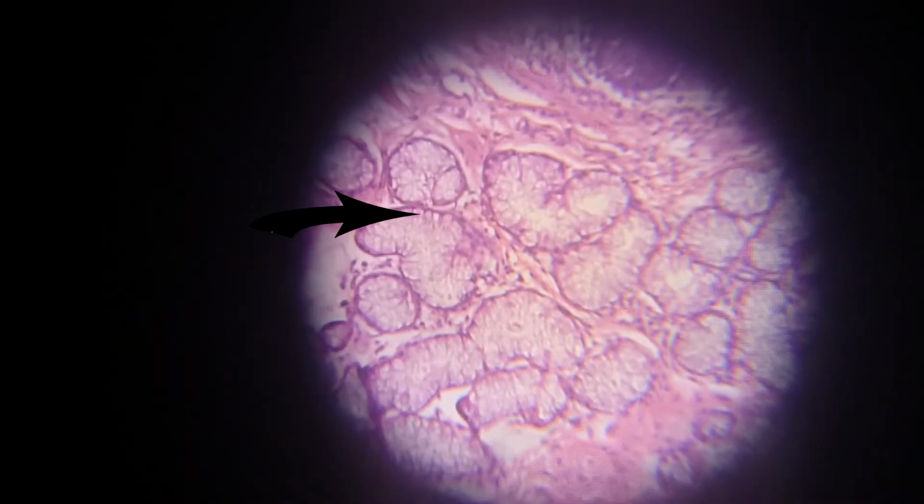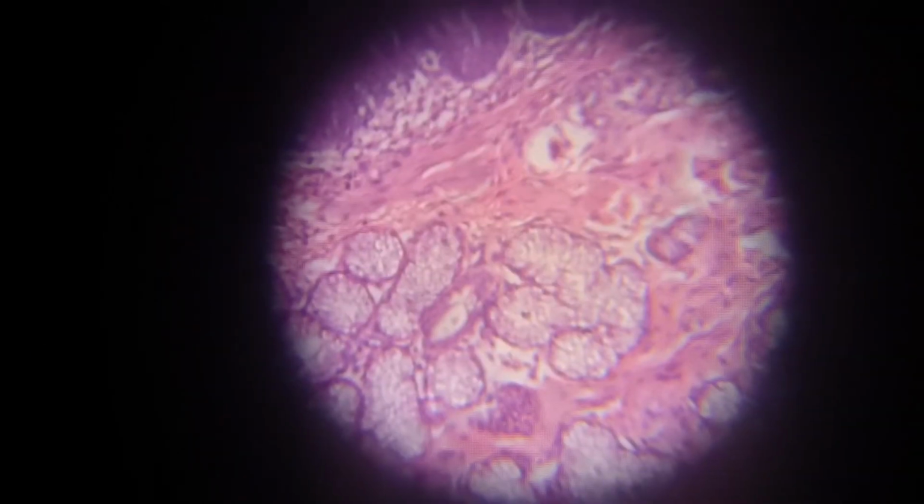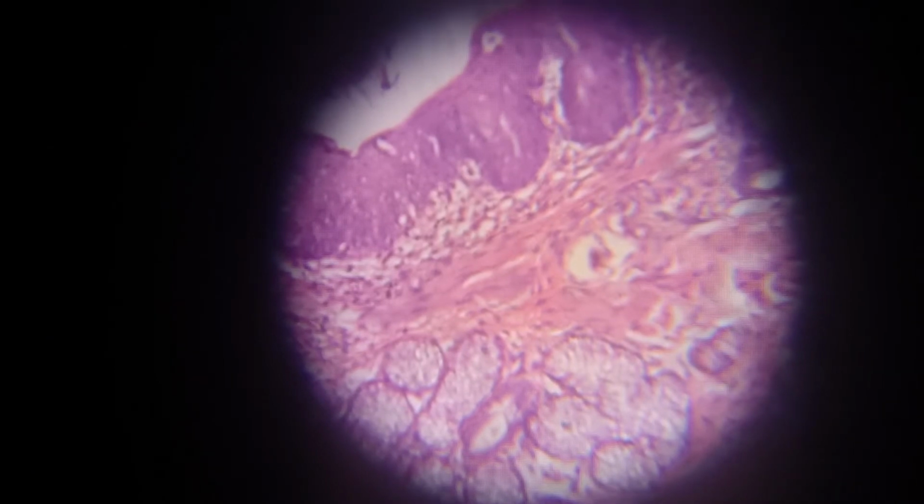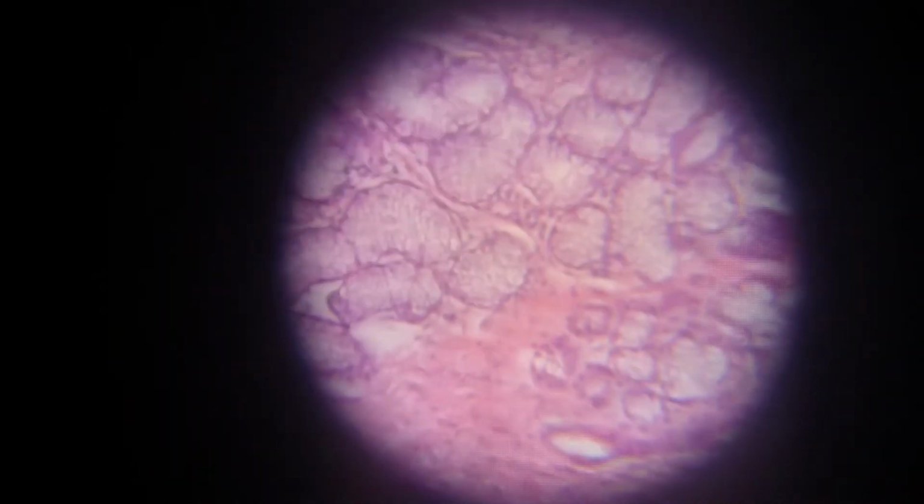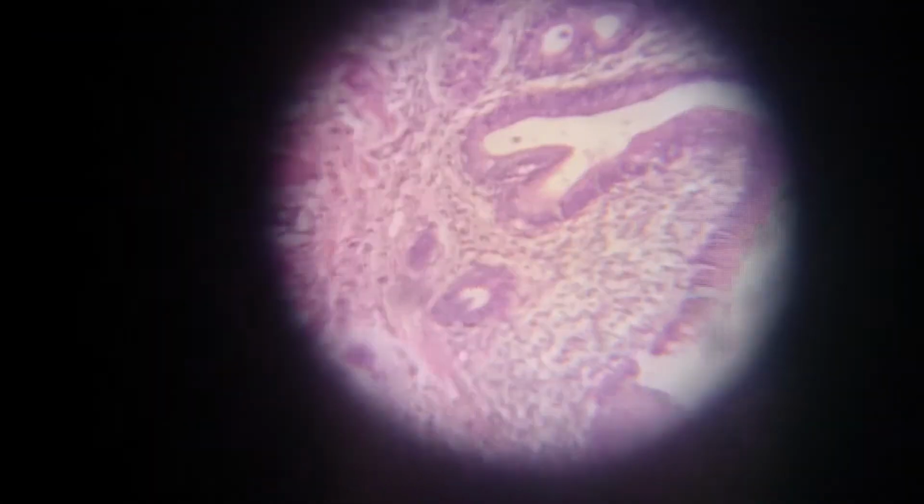Another thing that is very important is the presence of the submucosal esophageal glands. They are very characteristic of the submucosa of the esophagus. If we find these two findings, we may make sure that this is the junction slide. So we see the mucosa of the esophagus, the mucosa of the stomach, and the submucosal esophageal glands.